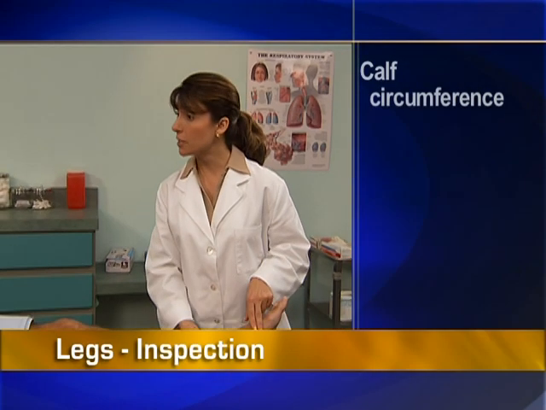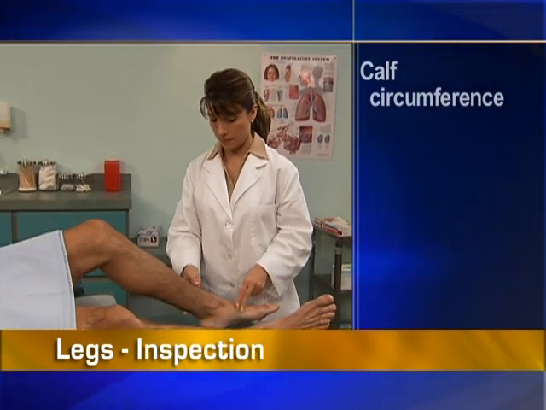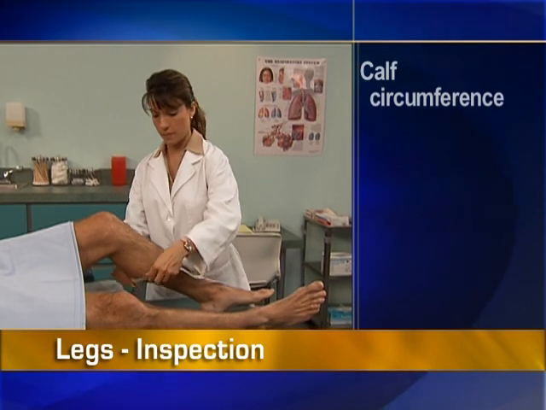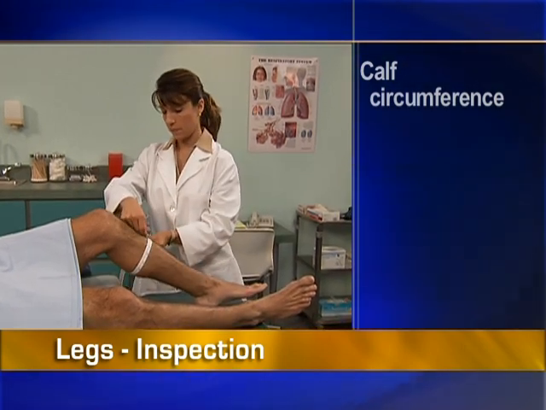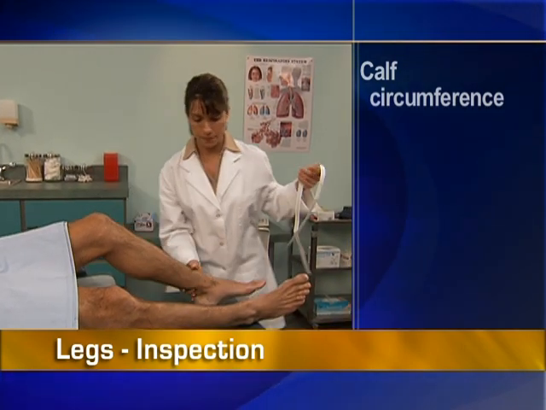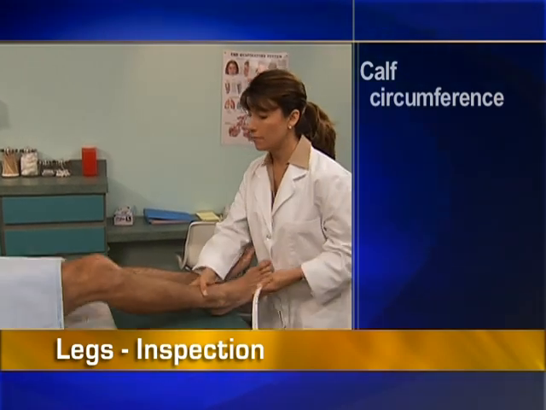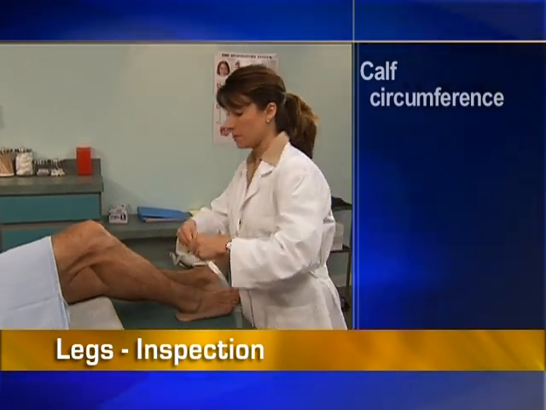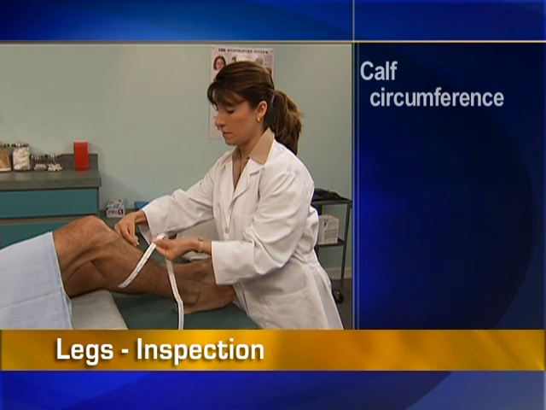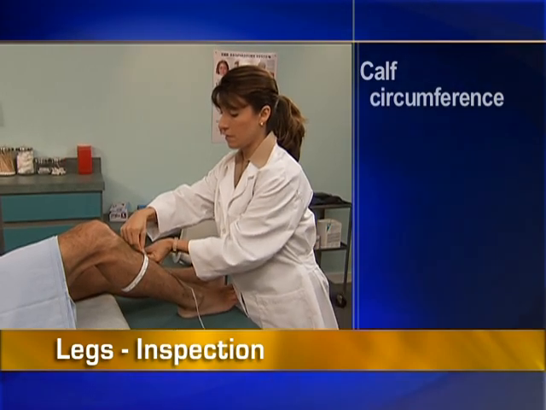Great, I'm going to have you bend each leg slightly. If the lower legs look asymmetrical, measure the calf circumference with a tape measure held at the widest point in the same place on each leg. The measurements should be within 1 centimeter of each other. Perfect.